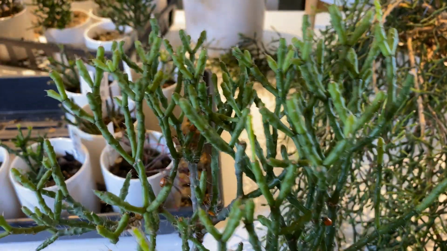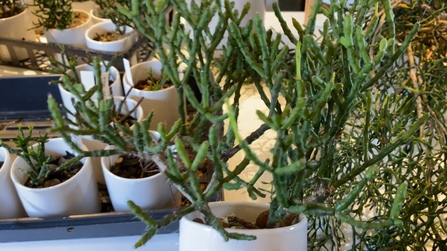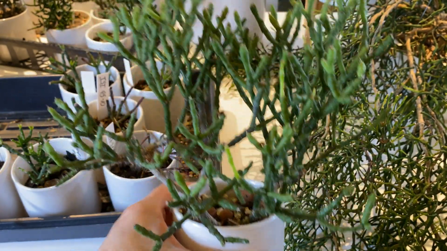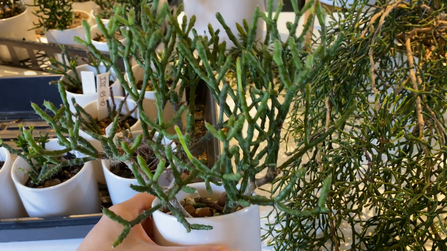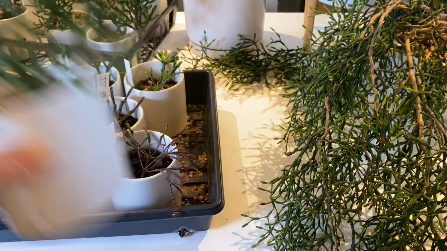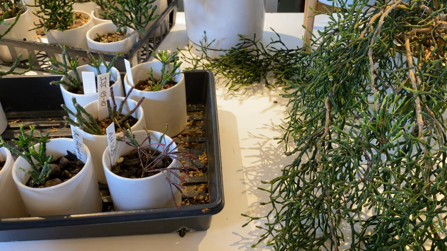FYI, if you see ladybugs running around all over the plants, perfectly normal. I release them as predatory insects through my collection at the beginning of winter because they eat mealybugs. So just kind of preemptive when they very first come in. So that's what that particular clone looks like.